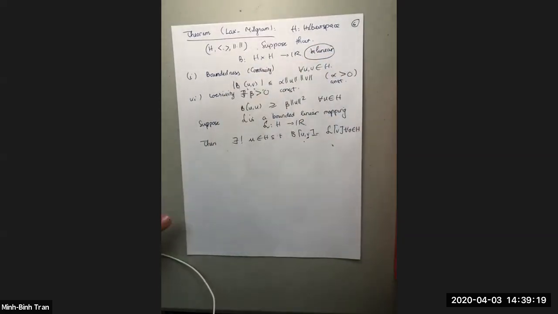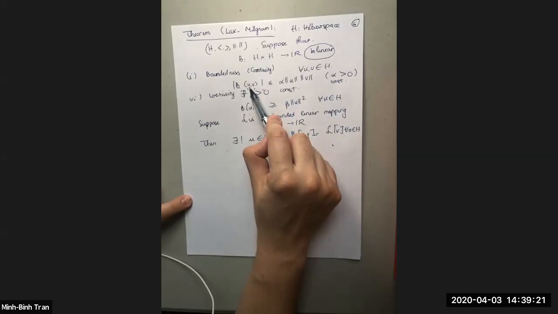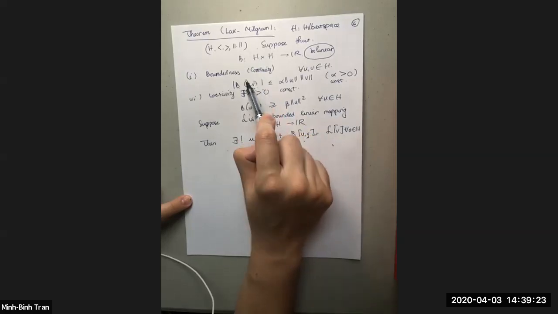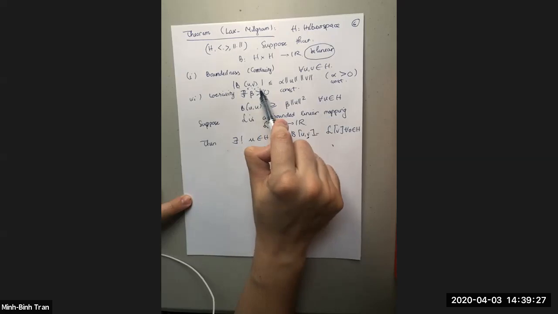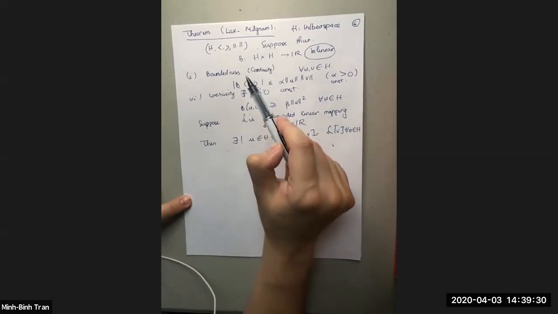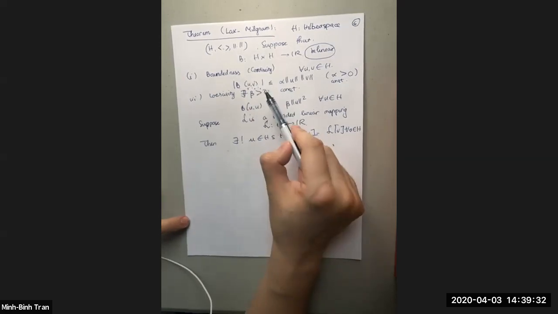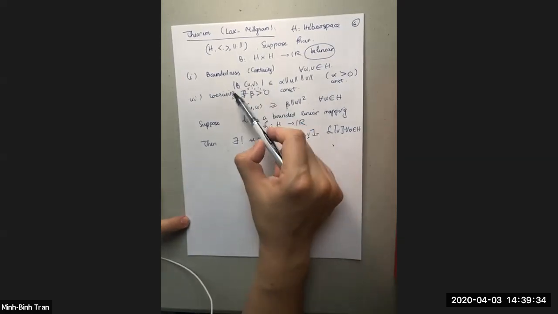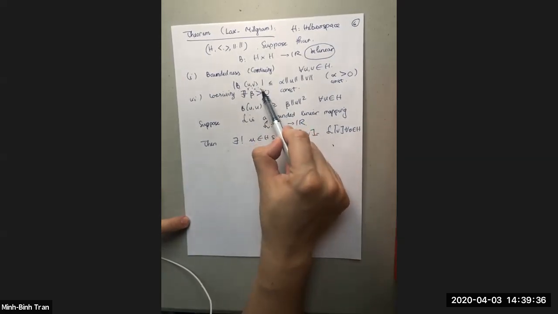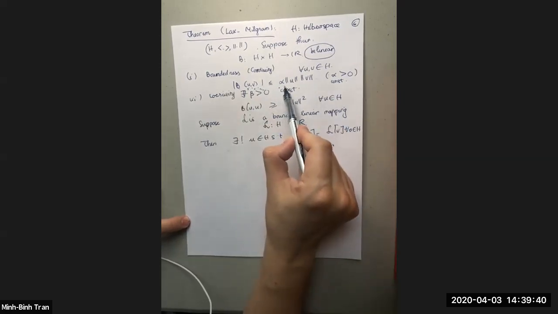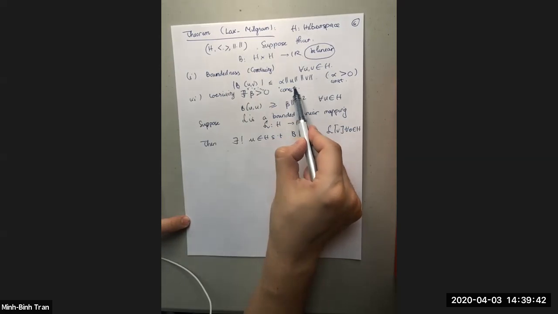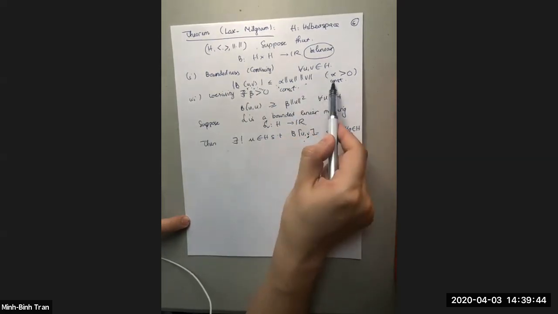This mapping has two variables U and V. If this is bounded in the sense that if you take the absolute value of B(U,V) for any U and V, then this is smaller than the norm of U times the norm of V up to some constant alpha, which is strictly positive.